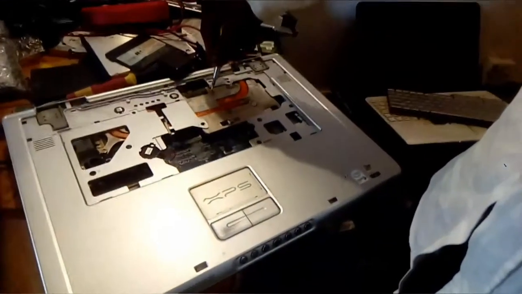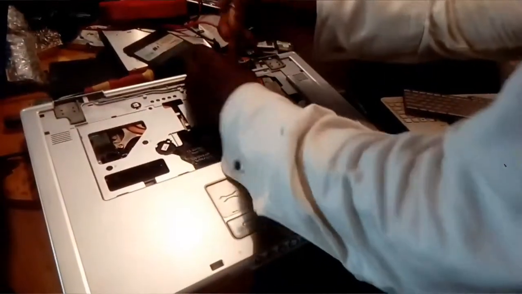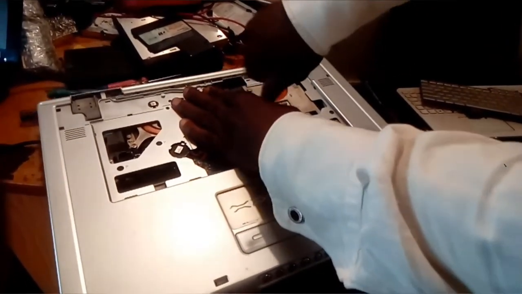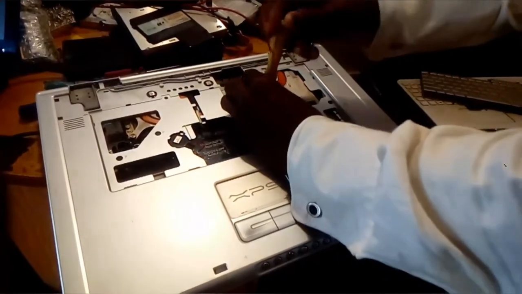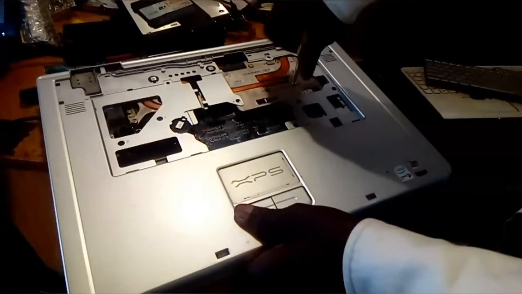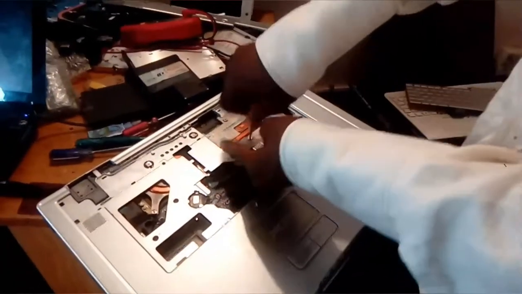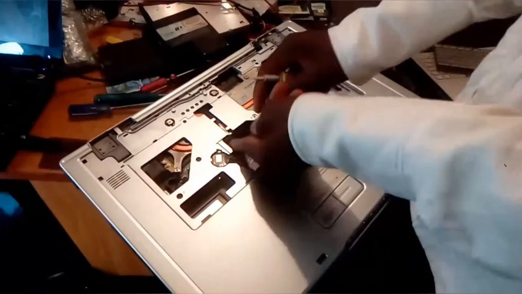Because of time, you can remove everything: the cooling fan, every connector, the screen and the CD-ROM. Everything can be removed to take out the motherboard, to wash your motherboard and service everything.